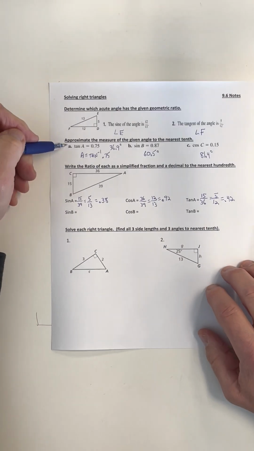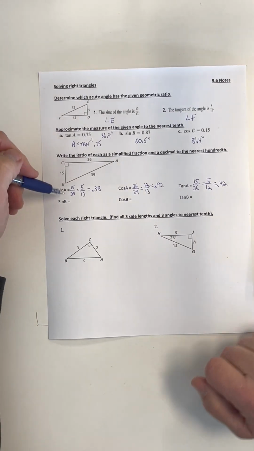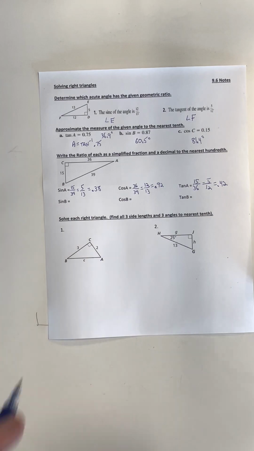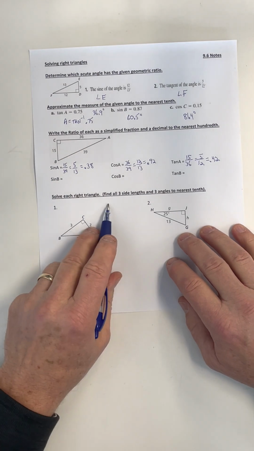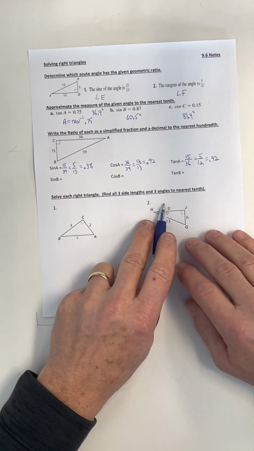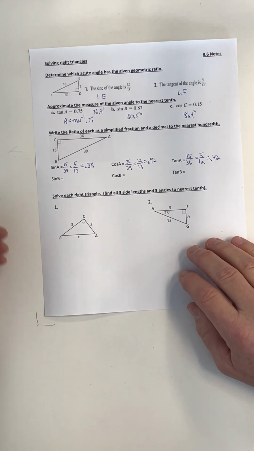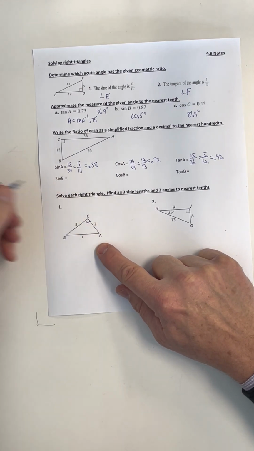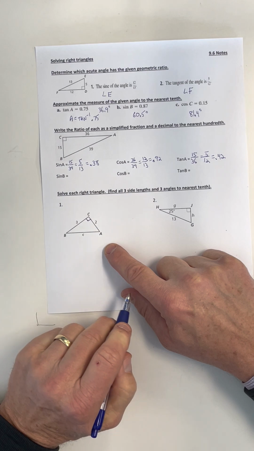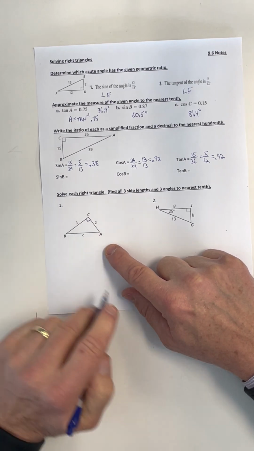Now these first three things are all simple little things that you have to know how to do. Now we get to the stuff that's a little harder. This one says solve each right triangle. That means you want to find all three side lengths and all three angles to the nearest tenth. So when we look at the first triangle here, we know it's a right triangle, and we've got two side lengths given and one angle. I need to find the rest of it.